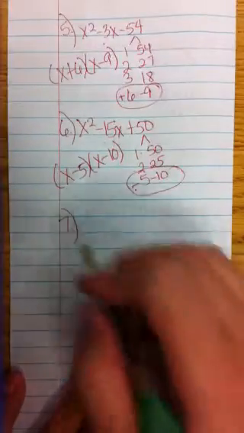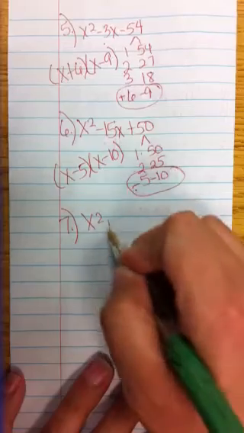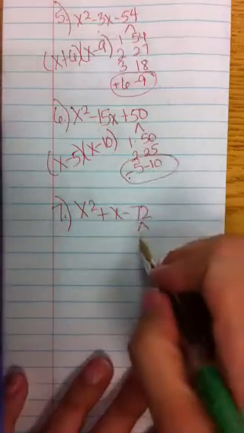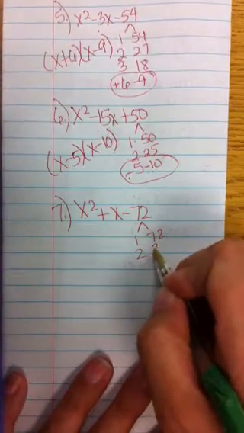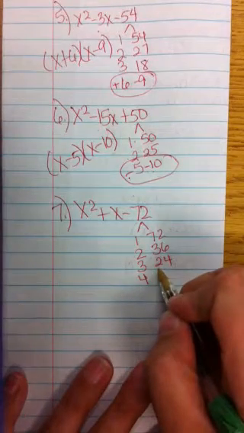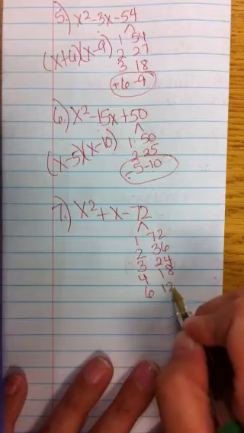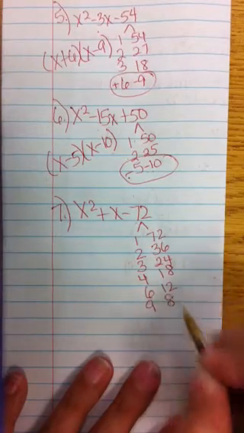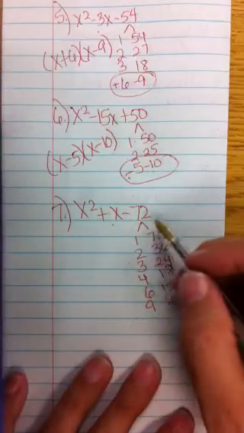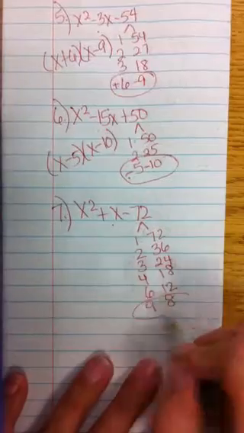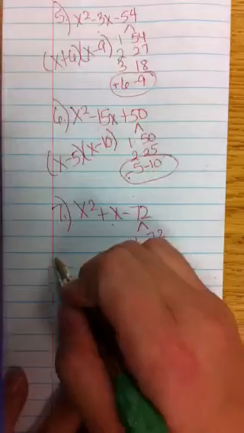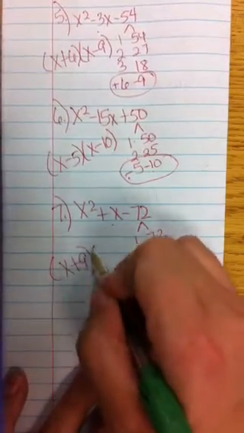Number 7, x squared plus x minus 72. 72 has a whole bunch of factors, so I'm going to list them all. 1 and 72, 2 and 36, 3 and 24, 4 and 18, 6 and 12, and 9 and 8. Now this middle term has no number, so that means it's a 1. So two numbers that multiply to negative 72 and add up to 1 have to be 9 and 8. For that 1 to be positive, it has to be positive 9, negative 8. So x plus 9, x minus 8.